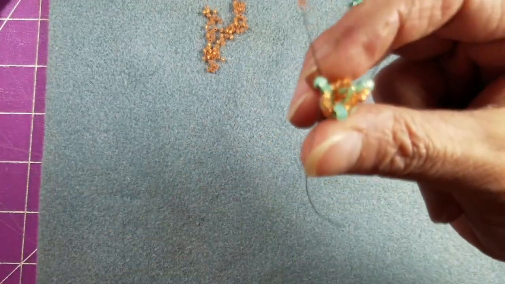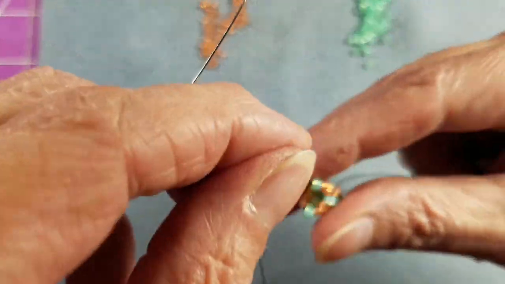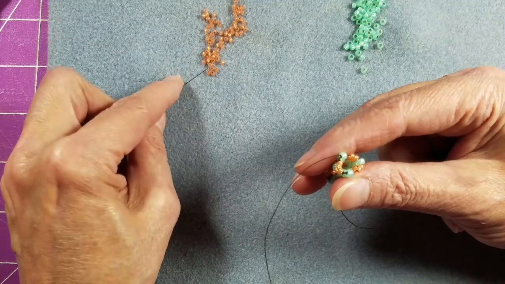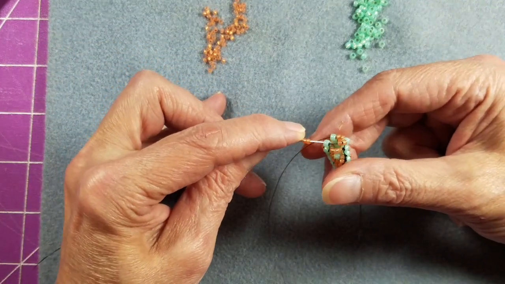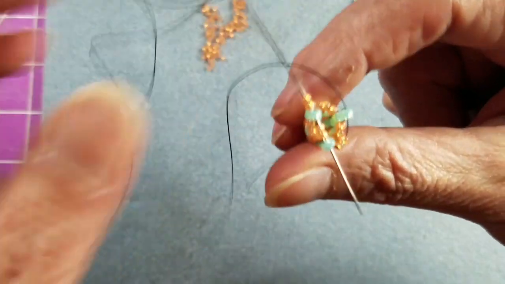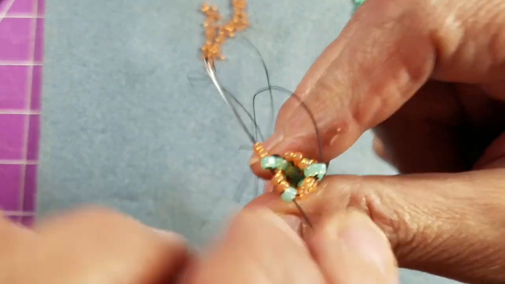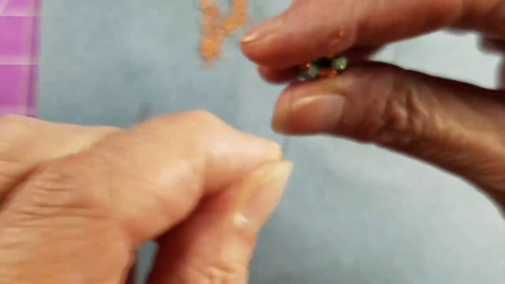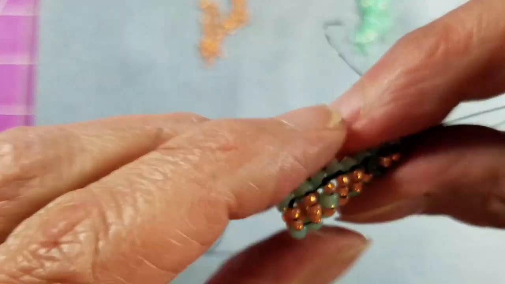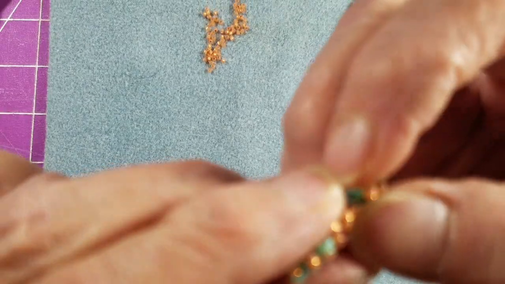Pick up 2, pass through the next 8, and then pick up 2 more. We're going to come through the 8, the next 2 11s, and the next 8 to really close our work. Then we're going to wiggle around and pull our beads into a nice little tubular shape, so everything looks pretty.